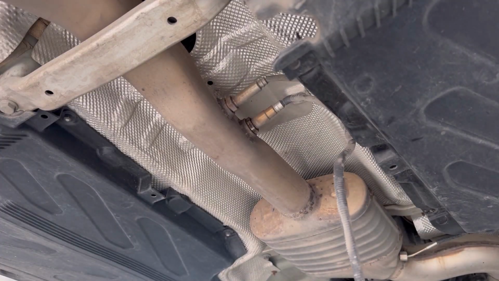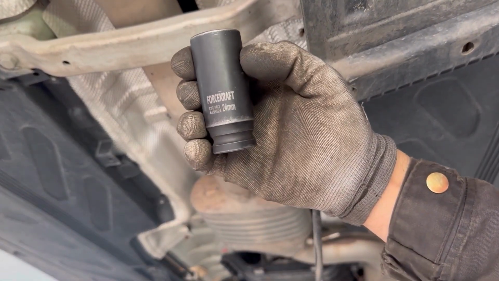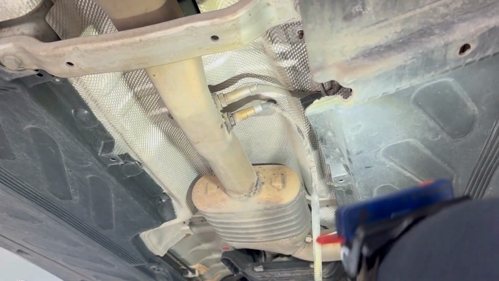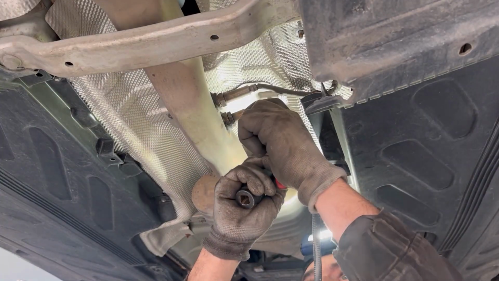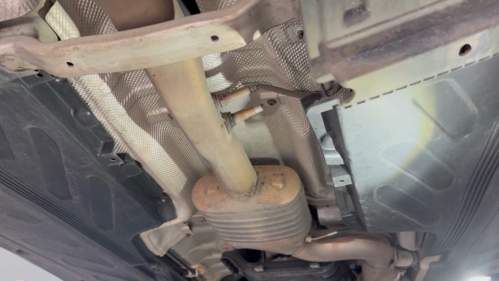Okay, it doesn't seem to work to loosen it with my wrench, so I'm going to use a 24mm socket. This is my socket that I'm going to use. To use it, first I'm going to cut the wire and try to put the socket this way.